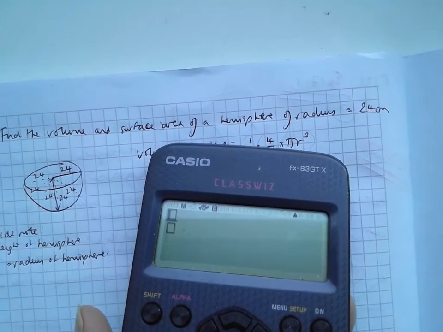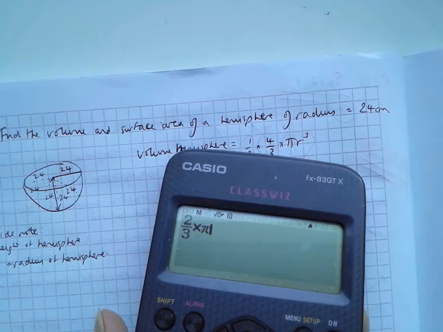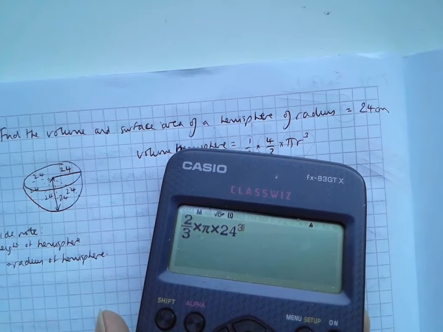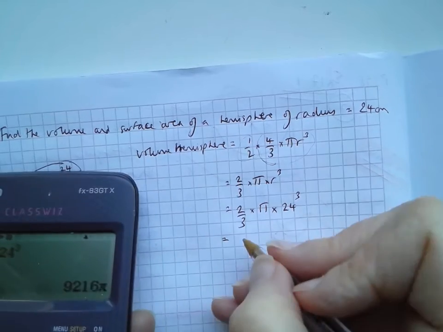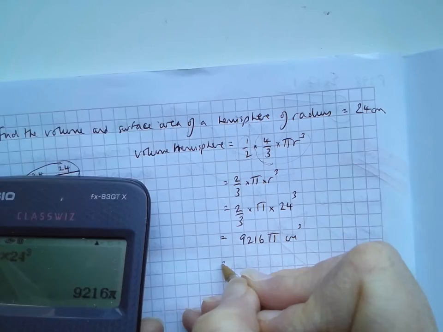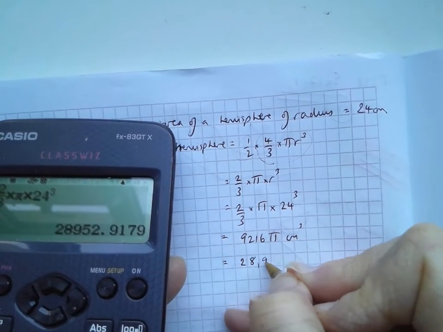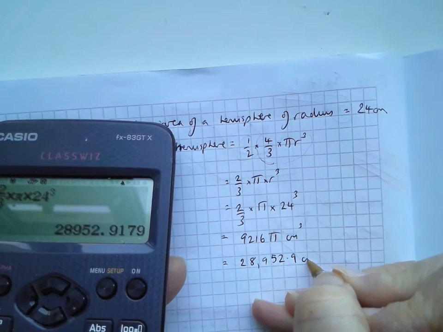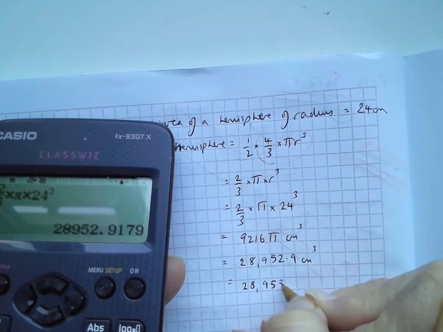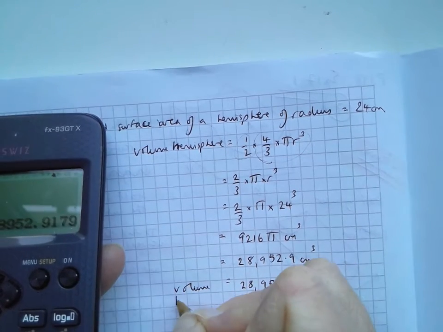So 2 over 3 by pi by 24 cubed, which is 9216 pi centimeters cubed, which is a big number, 28,952.9 centimeters cubed, which is 28,953 centimeters cubed. So that's the volume of the hemisphere.